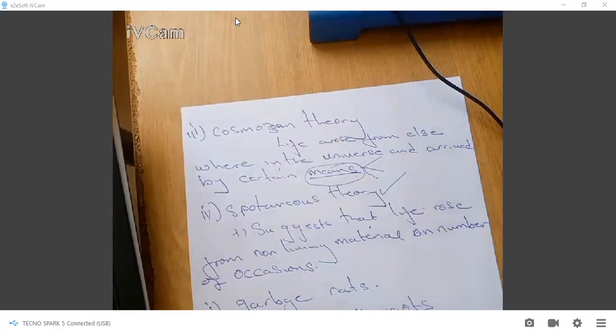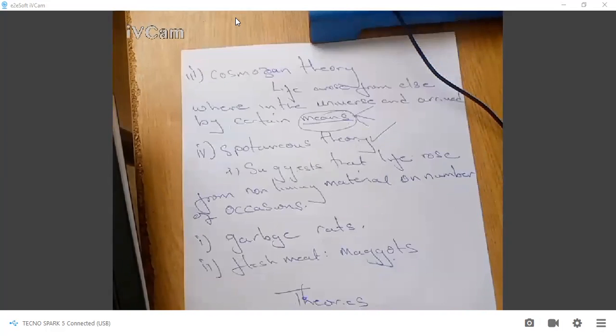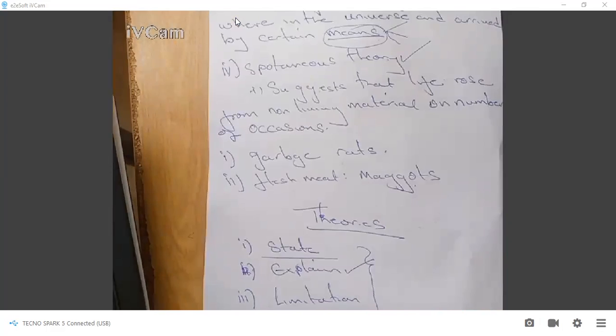You have stated it. You'll be able to explain it. And in the explanation, you can give me some examples that man gave. Then lastly, limitations. Limitations means things or aspects which make the theory not right, or things which the theory does not explain well, and they exist.